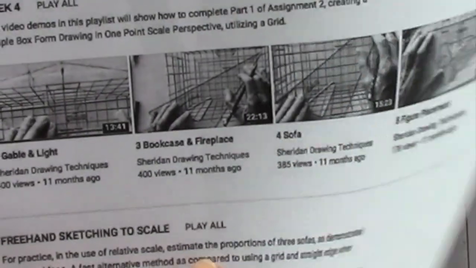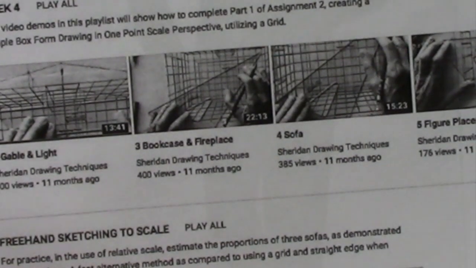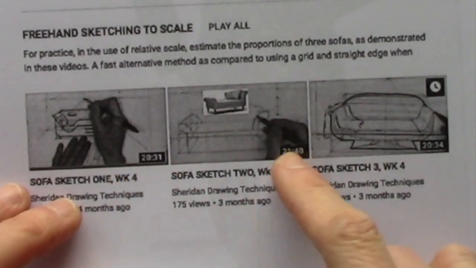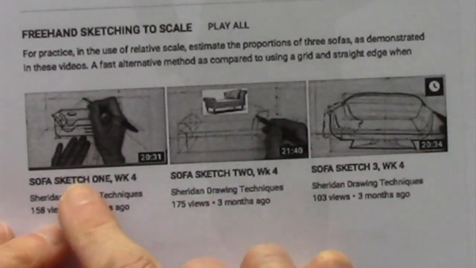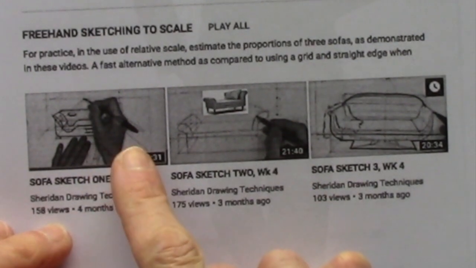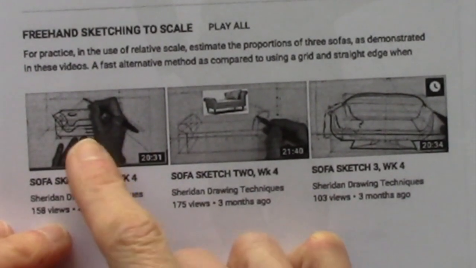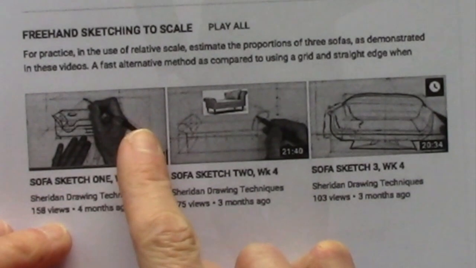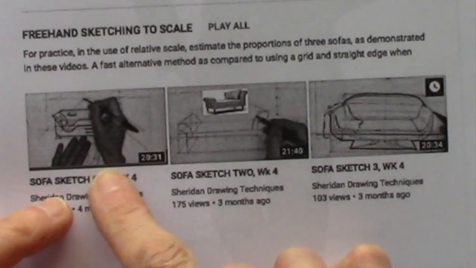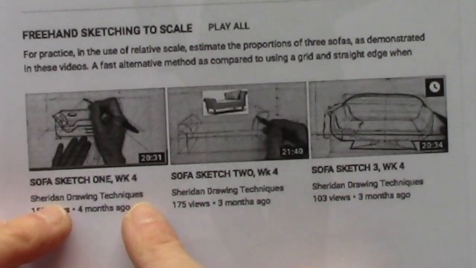And here is something a little bit else too. I've put in some freehand sketching to scale exercises. If drawing is new for you and you need to have a little bit more practice to gain some confidence, these will boost your confidence no end. And I'd be happy to see whatever you want to try and bring to class. I would love to see it, to give you some feedback.